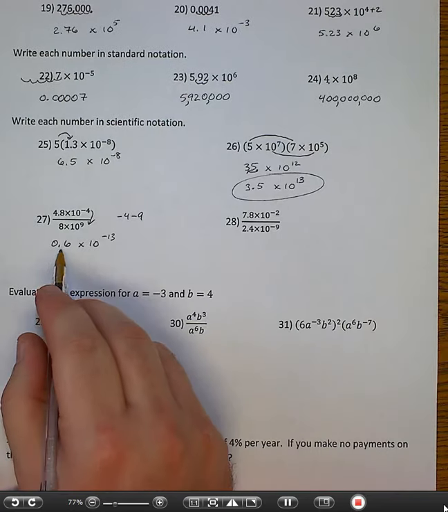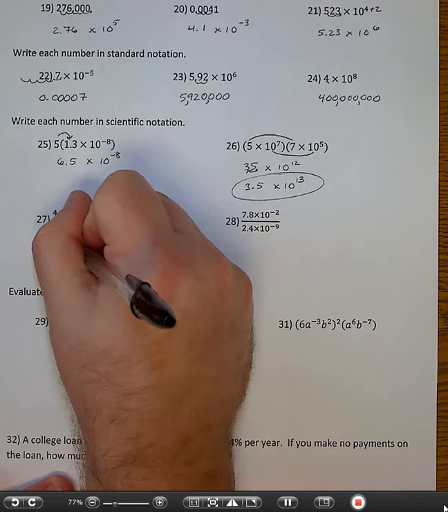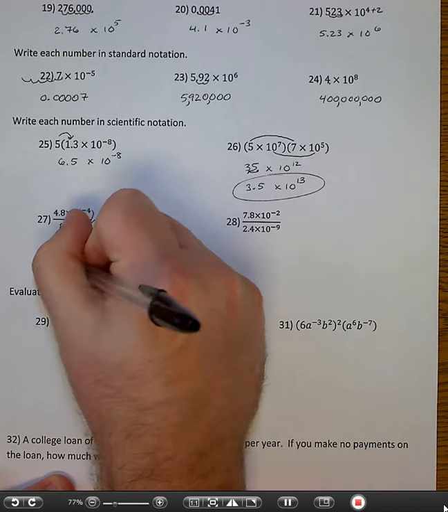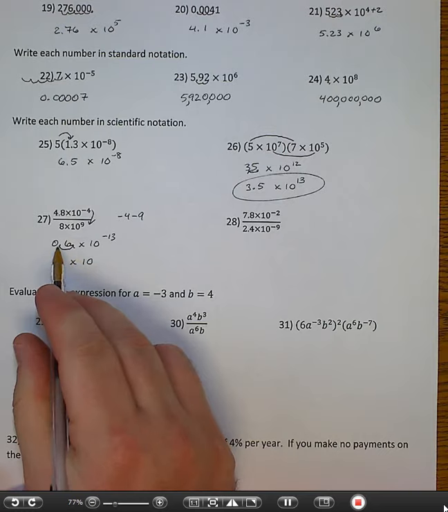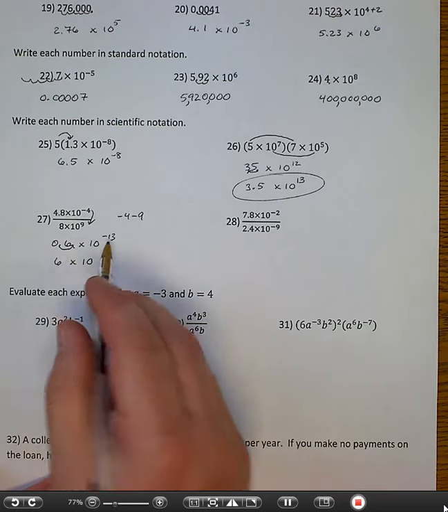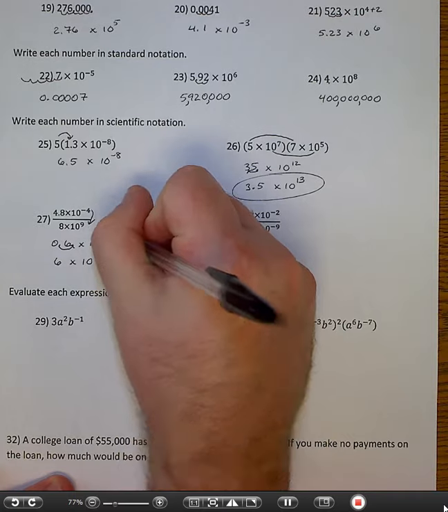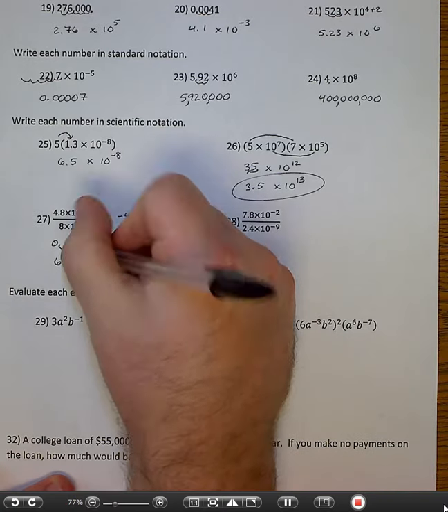I need it to be between 1 and 10, so I got to move it one spot over. 6 times 10. This time it went from 0.6 to 6. I made this bigger, so I've got to make the exponent smaller by 1. Negative 13 minus 1 is negative 14.